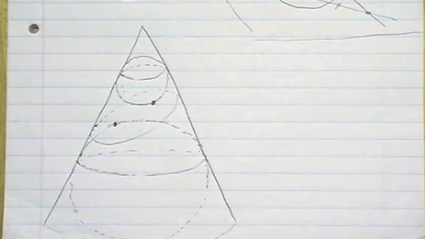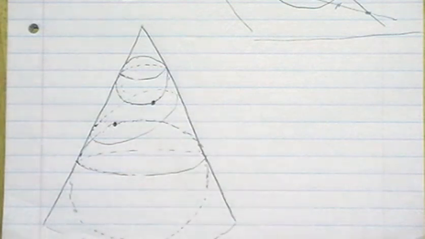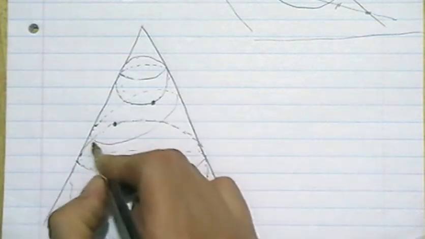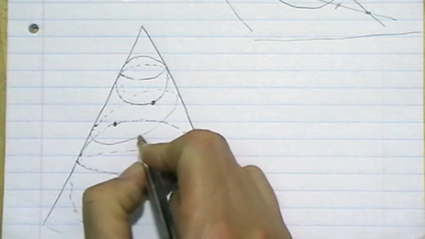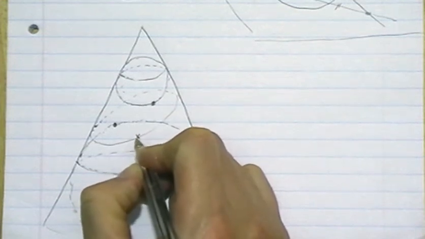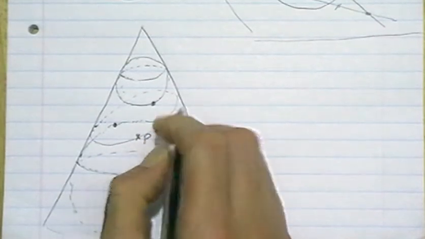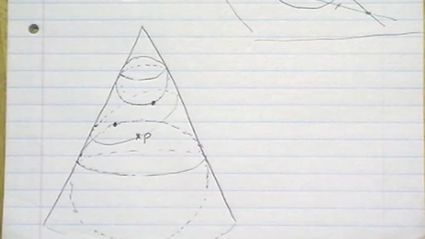Right. What next? Let me now pick a point on this conic section. Let's say I pick this point. I call it point P.